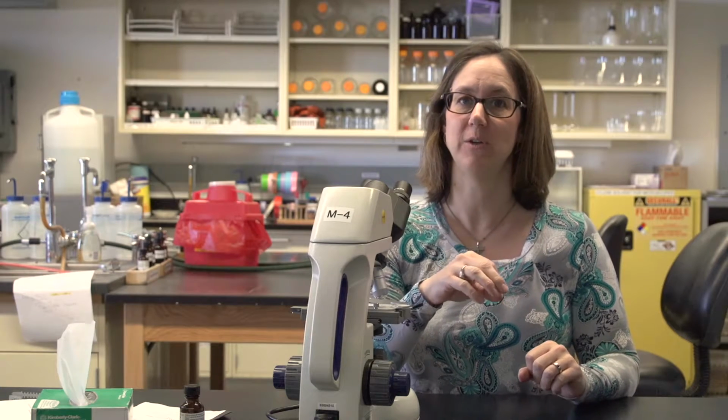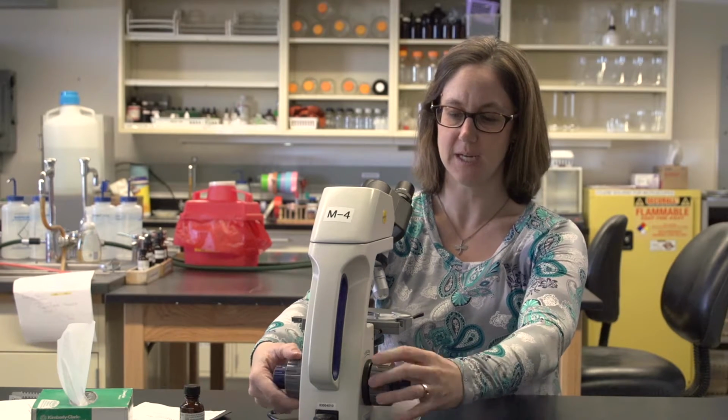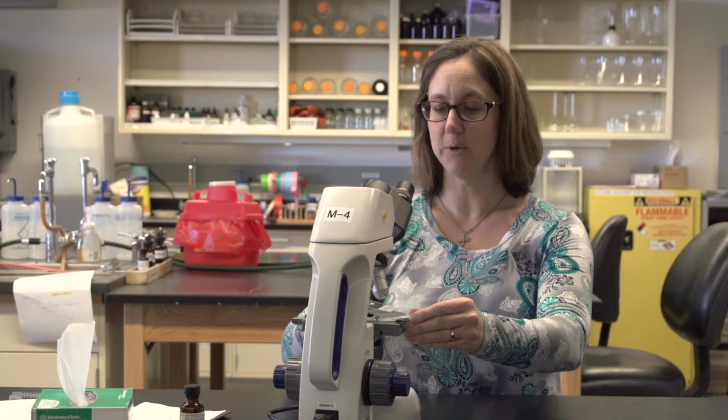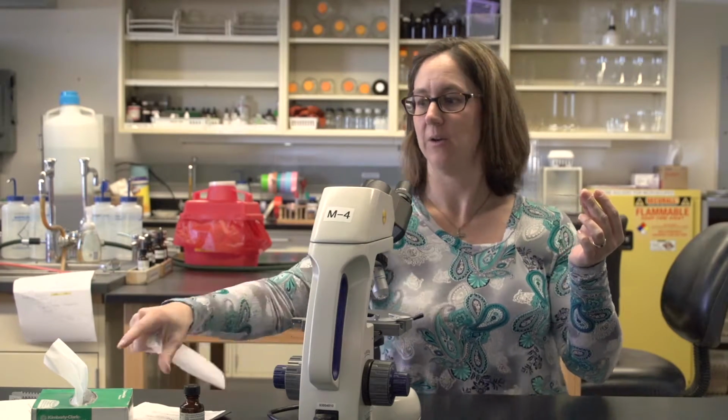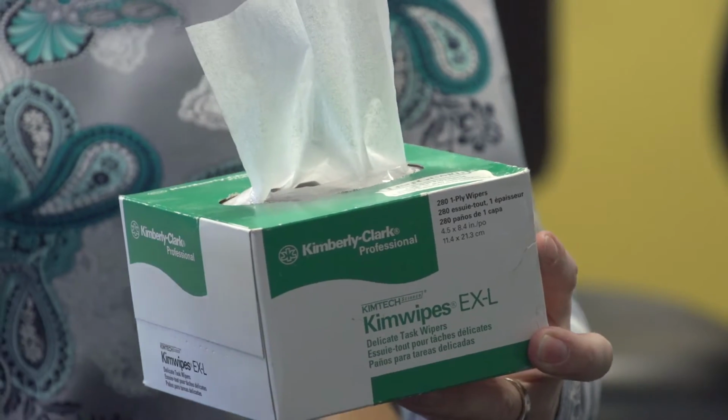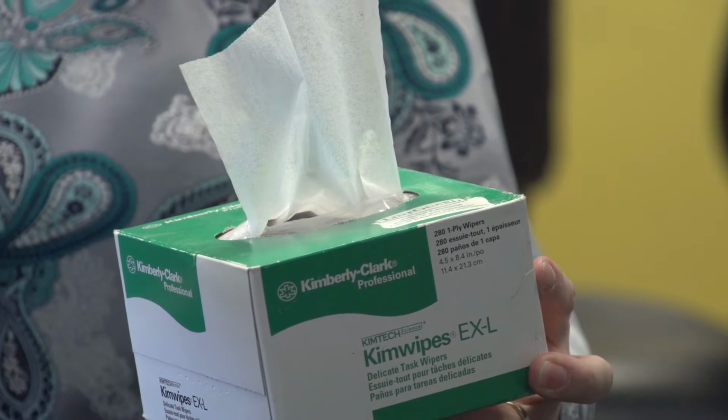You cannot get oil on that 10x or the 40x objective, or the oil sneaks behind the lens and makes a very cloudy view. So if you need to redo from the start, you need to move the stage down, remove the slide. There's now oil on the slide because we don't want it on the other objectives. You will take a Kim wipe from these green boxes and wipe off the oil on the slide.